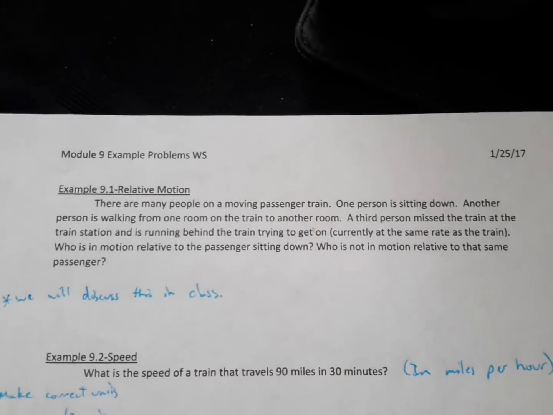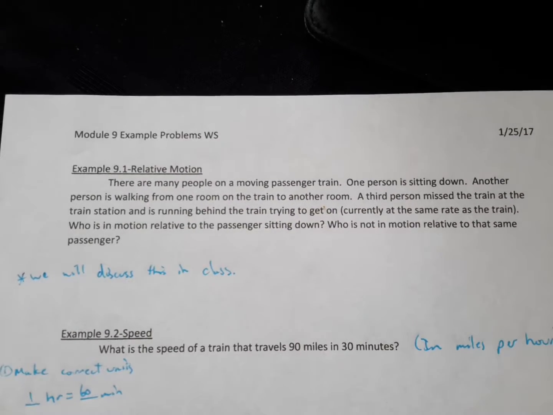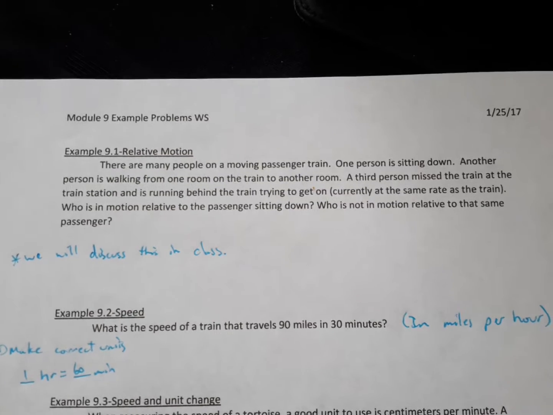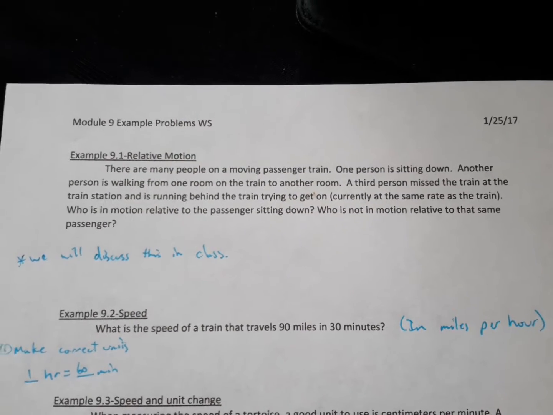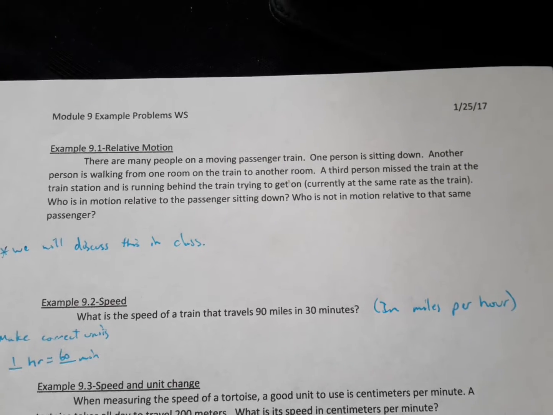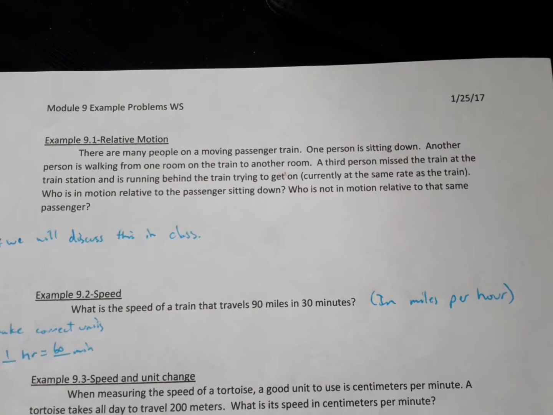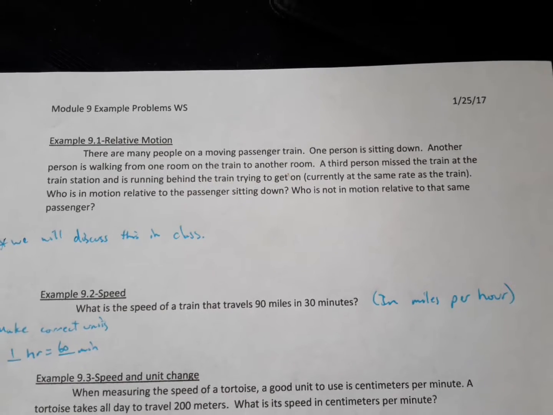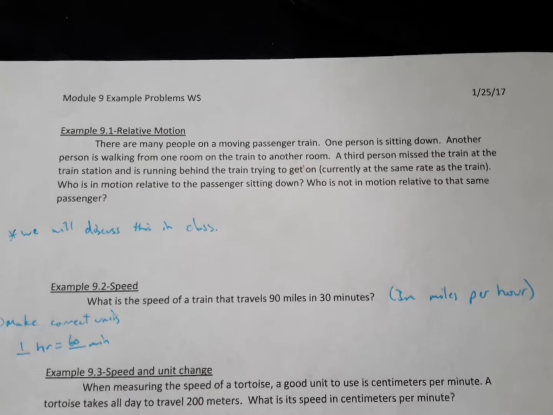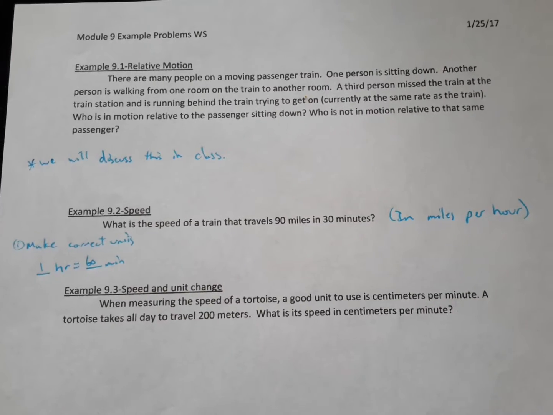Alright, Jordan, this has to do with the first two problems. We're actually going to discuss example 9.1 in class again on Wednesday. The key is that we want to make sure we are viewing it from the perspective that they ask us. That's the key: what is happening based on the perspective they want us to take. So we'll go over that in class a little bit. I already started example 9.2 with speed, but that's what we're going to go over right now.